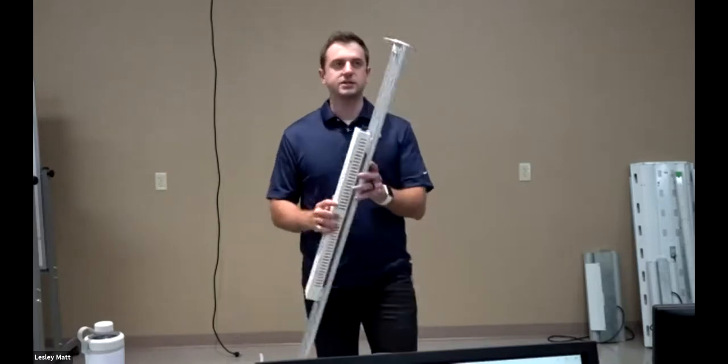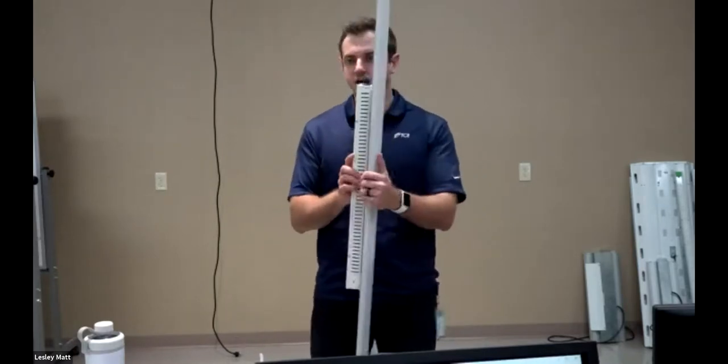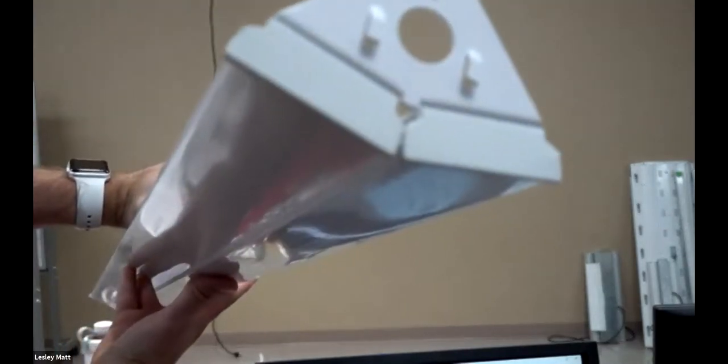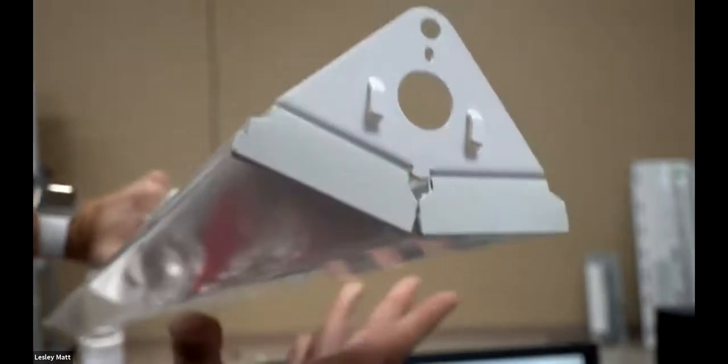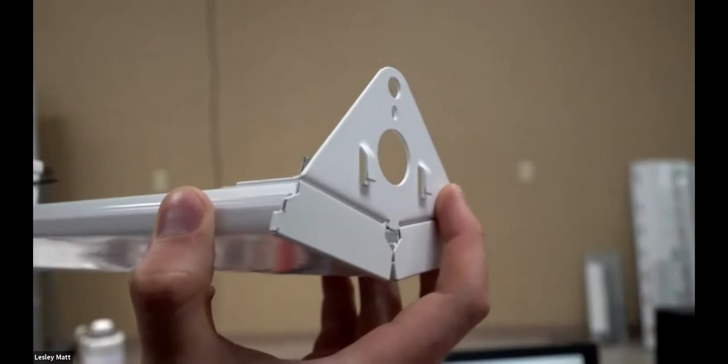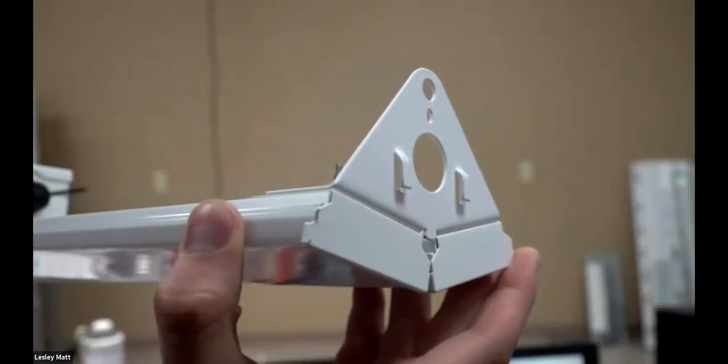All righty, so here's the unit. I'm going to show you guys firsthand that 12-degree beam angle and how you get more of a seamless look on the bottom. There you go. Right here in the front is that mechanical slide connection so that you guys can connect multiple units end to end.